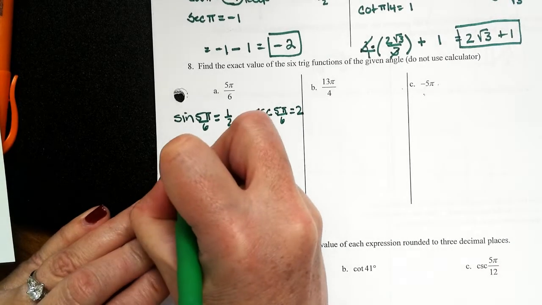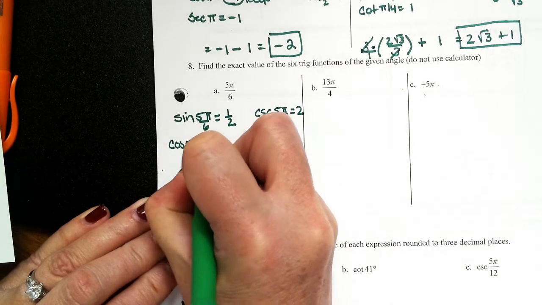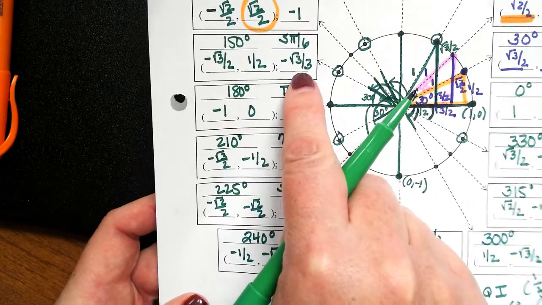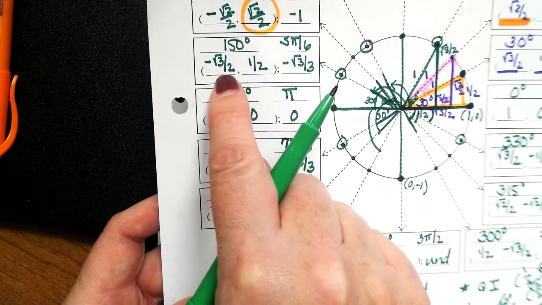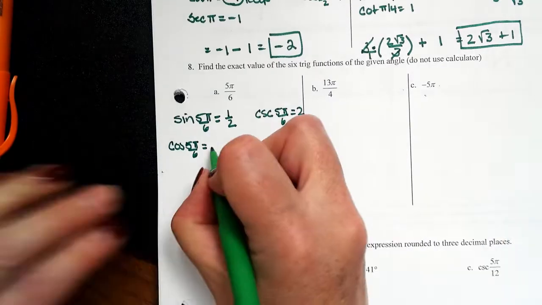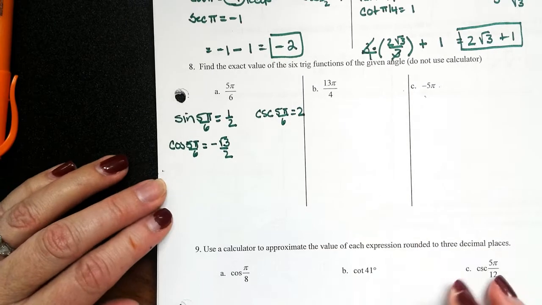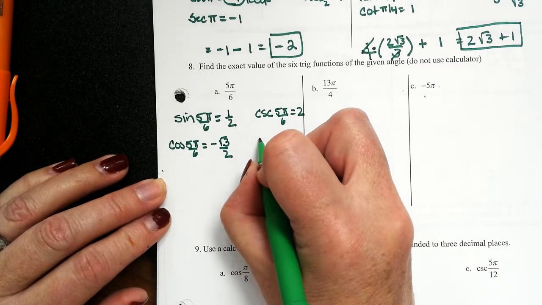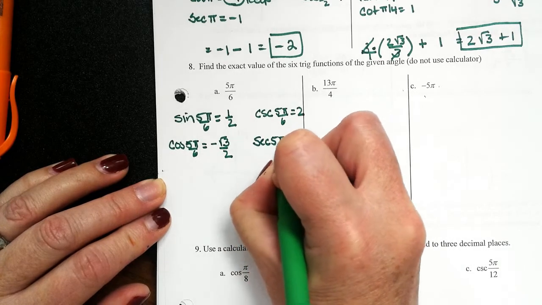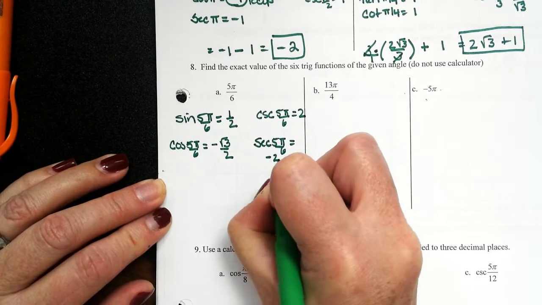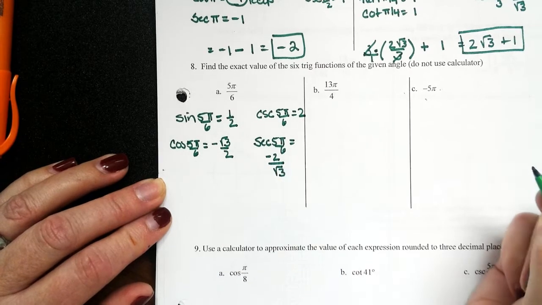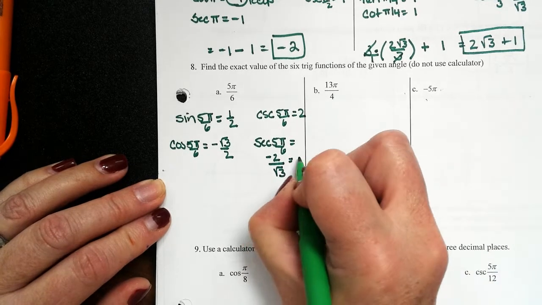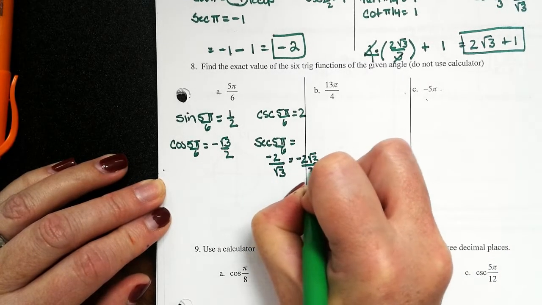Cosine. So again, I go to 5 pi over 6 on my unit circle. And again, remember, cosine is your x-coordinate. So the cosine of 5 pi over 6 is negative square root 3 over 2. And again, if I want to find the secant, its reciprocal, I'm just going to flip the fraction, negative 2 over square root 3. Don't forget to leave your negative sign. So that's going to give me, when I rationalize, negative 2 square root 3 over 3.